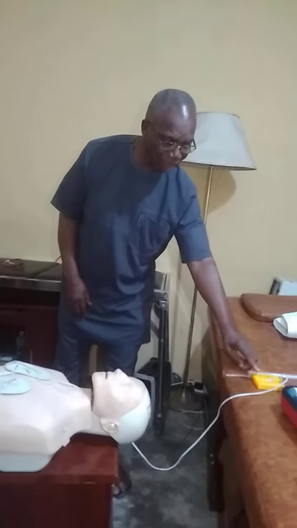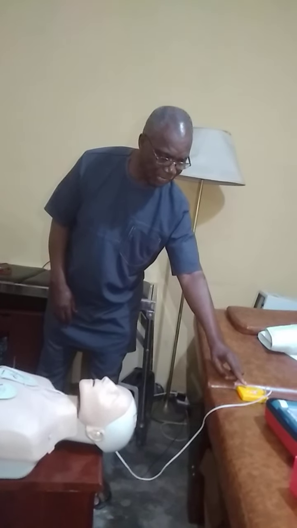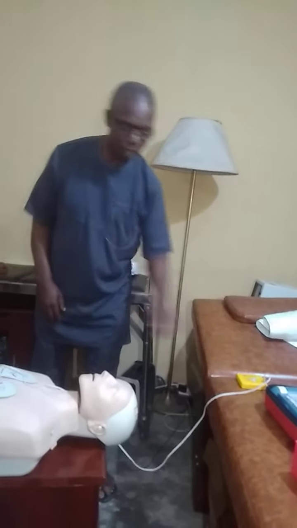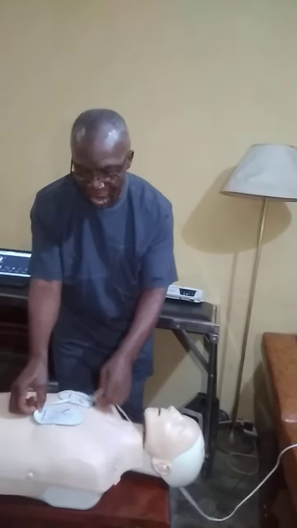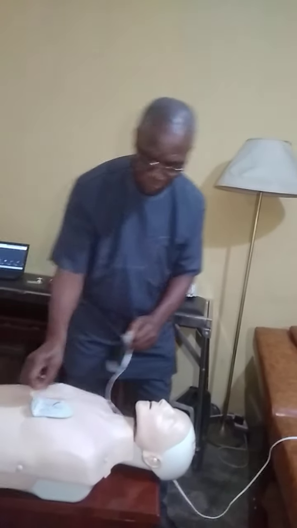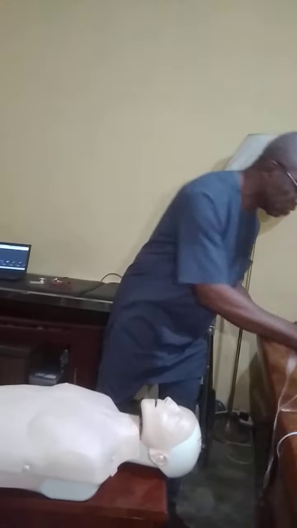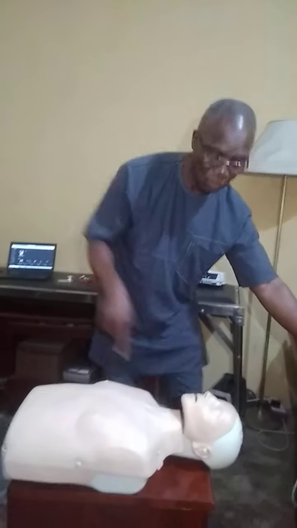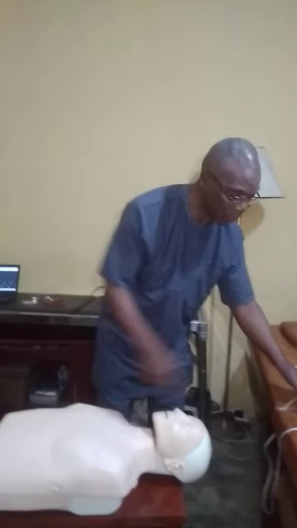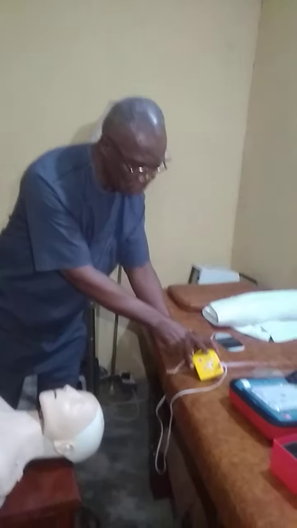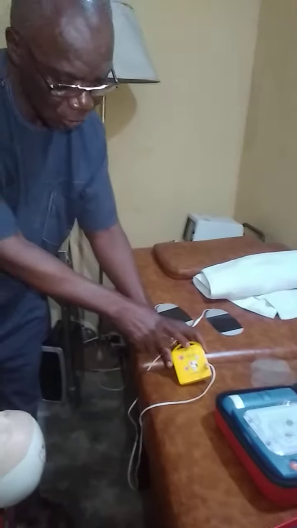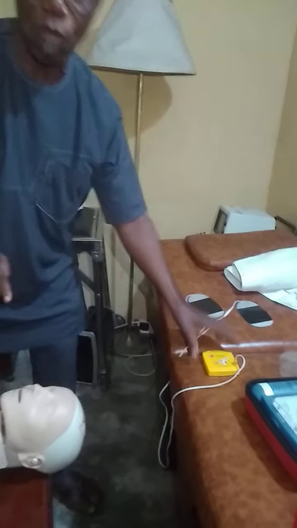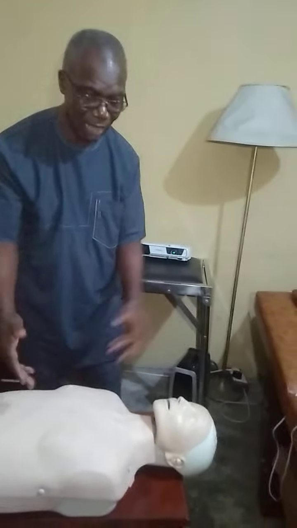I'm being advised to deliver shock. So I'm pressing the yellow button. Shock has been delivered. It's now telling me to go on with CPR even after the shock. So you just simply follow the instruction. You follow the instruction while it is going on. Where I'm going to do the CPR, I'll continue with the CPR. Remember, it's still going on, showing indication, being prepared for another analysis, analyzing and all.